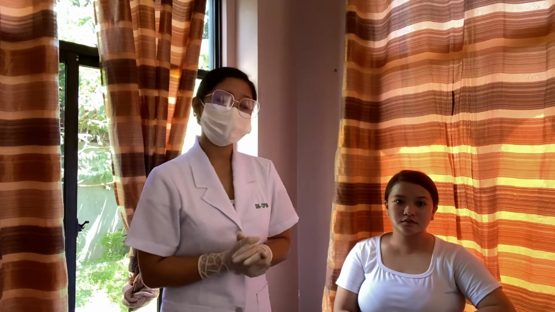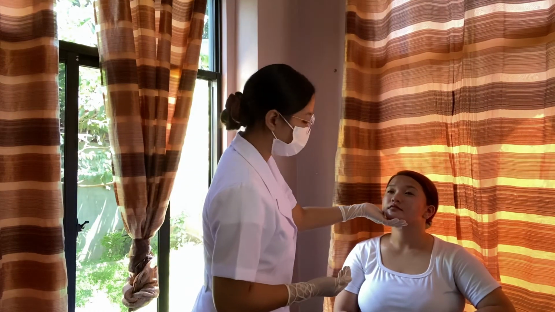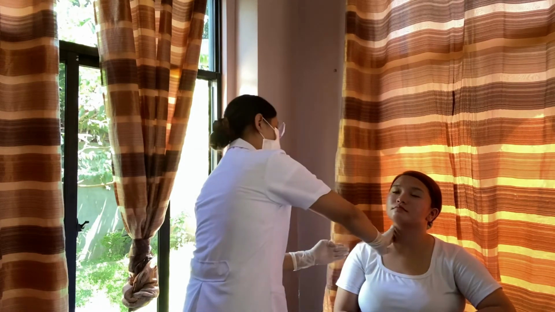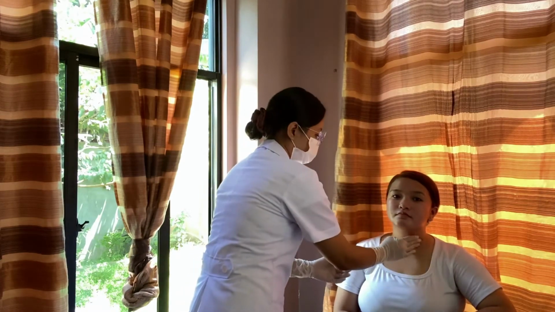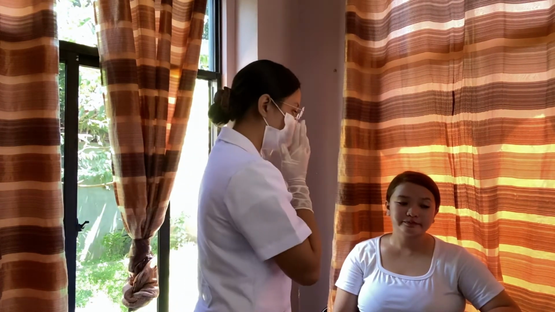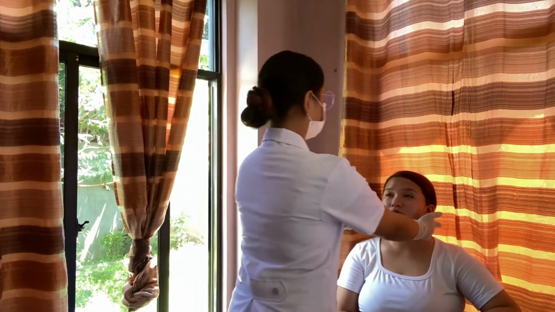I'm going to palpate her neck, and I will cover the whole neck in checking for tenderness and muscles. There's no bump and I can feel nothing. I'm going to palpate her cervical nodes, so lightly palpate the occipital nodes at the base of the skull.